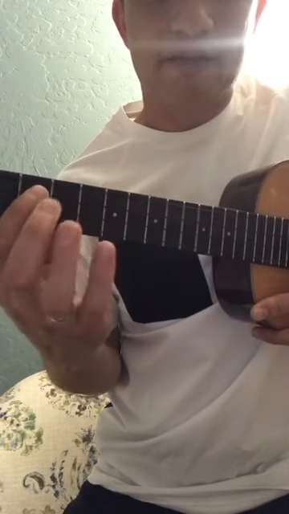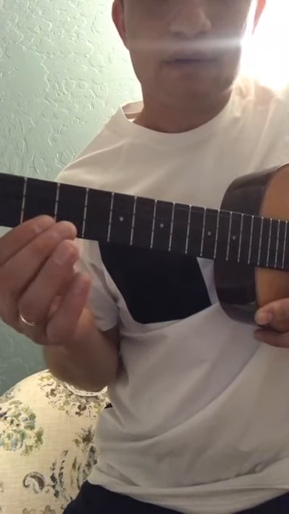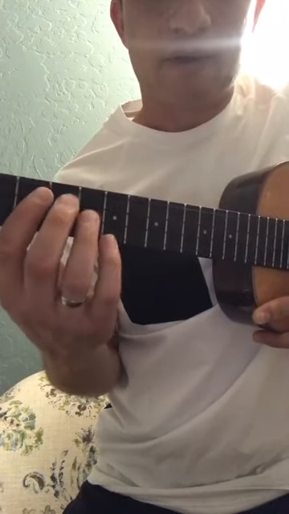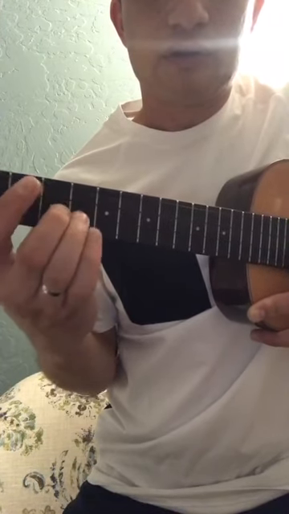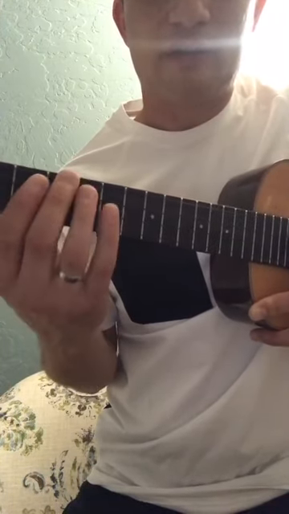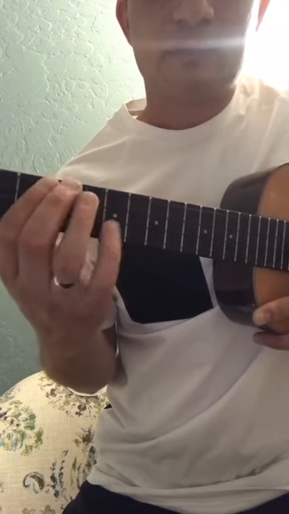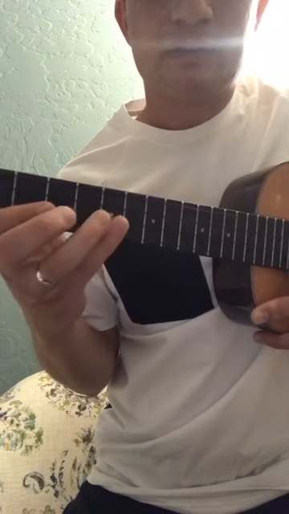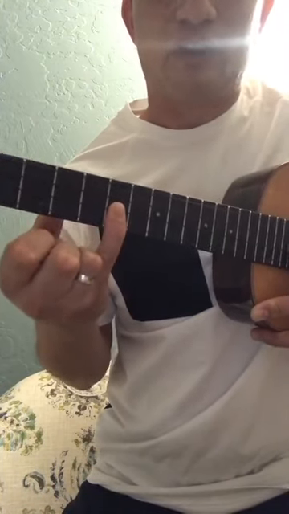Right? My index finger was only playing the notes from this scale on this fret, right? And then when I play the notes with my middle finger, right, it's just staying on this fret. And then the pinky, right, the pinky's only playing these 2 notes of the scale on this fret.